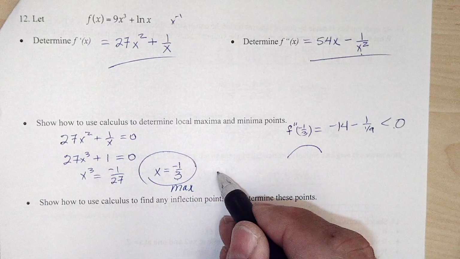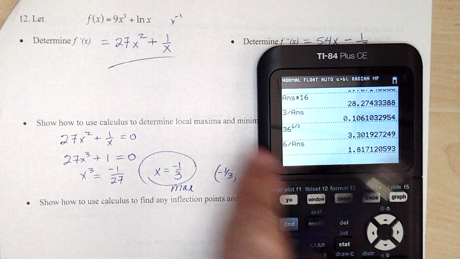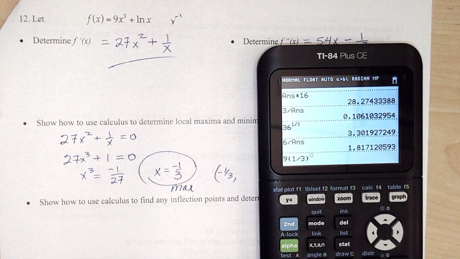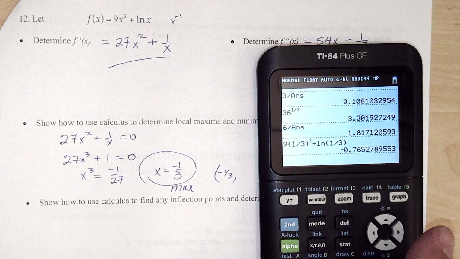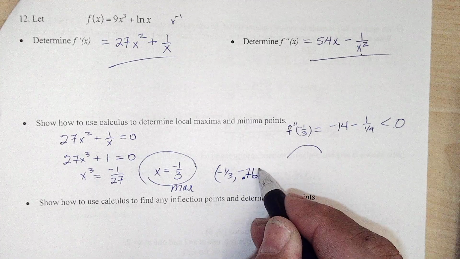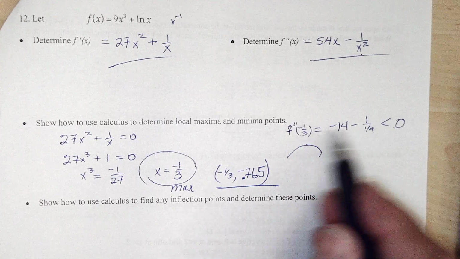And so the maximum point is at negative 1/3, and the height is 9 times 1/3 cubed plus natural log of 1/3, which is negative 0.765. That's the point. That's the critical value, and it has to be a maximum because it's curved concave down.